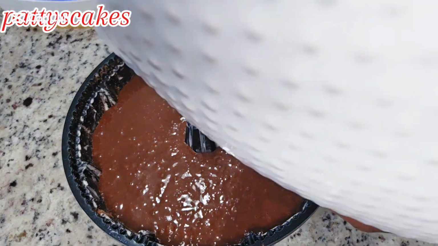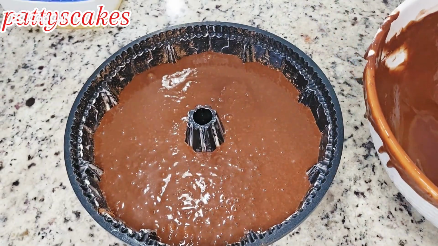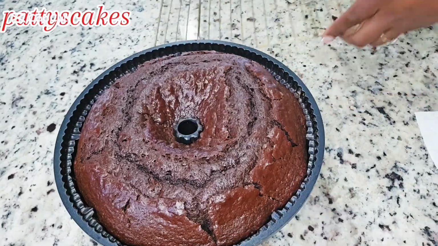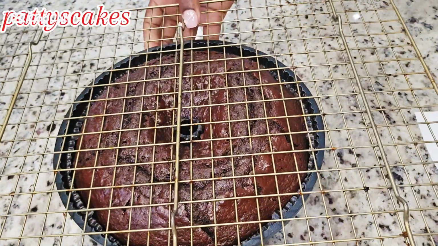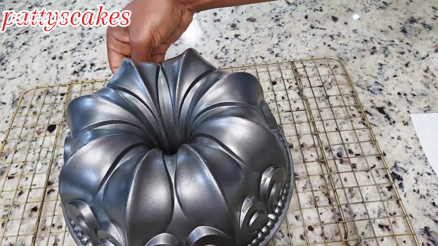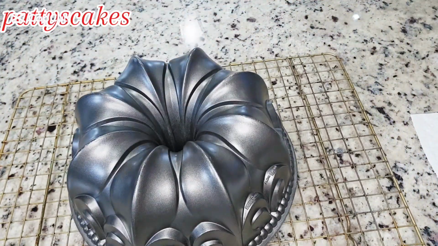Just continue to watch. I'd set my oven to 350 degrees Fahrenheit at this point, and it had preheated. So I baked this cake for about an hour. When a toothpick was inserted, it came out dry.